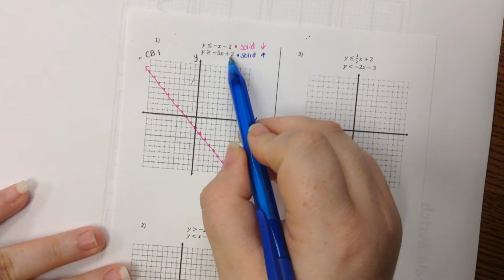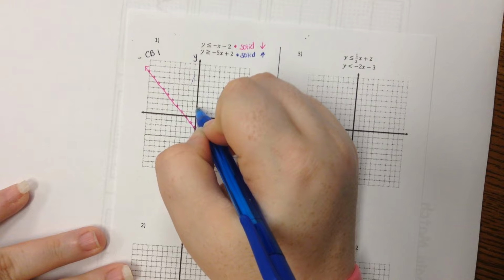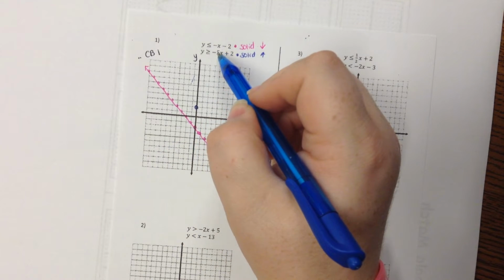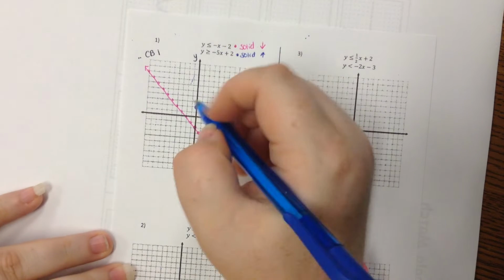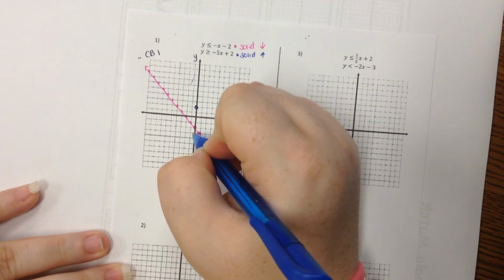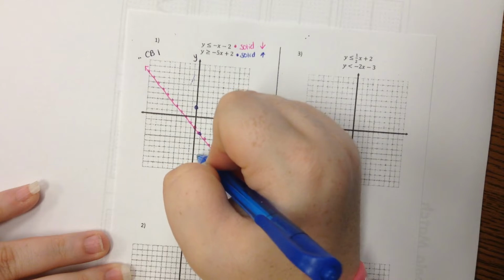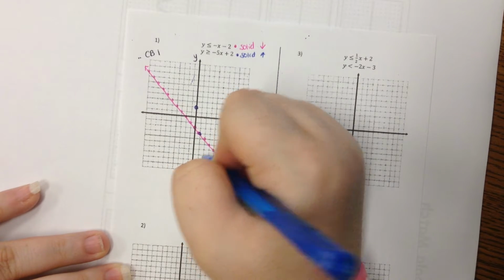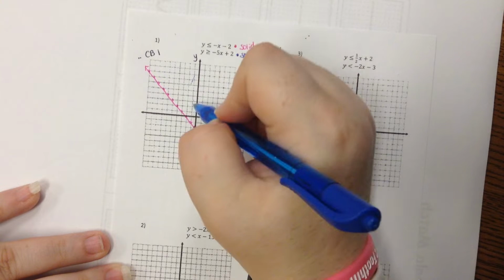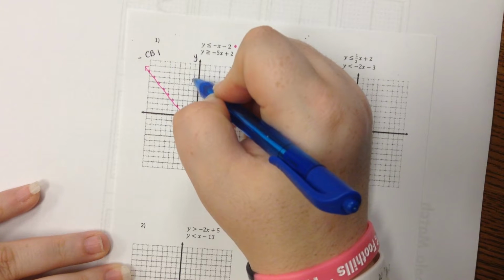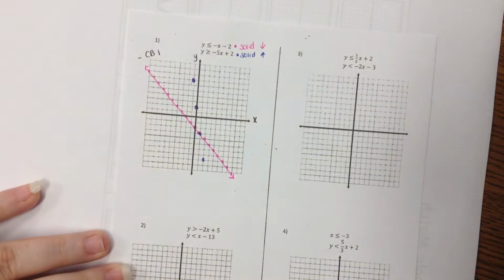This one will start at 0, 2 for the y-intercept, so 0, 2. And our slope is -5, so that's -5 over 1. I'm going to go down 5 and right 1. 1, 2, 3, 4, 5, and right 1. Down 5, 1, 2, 3, 4, 5, and right 1. I cannot go down 5 and right 1 anymore, so I'm going to go up 5, 1, 2, 3, 4, 5, and left 1. I also cannot go any further up and left.